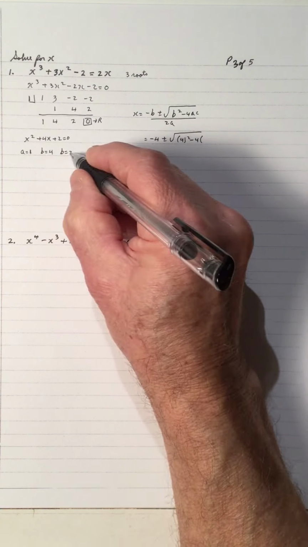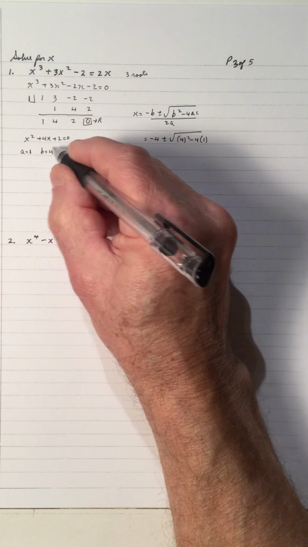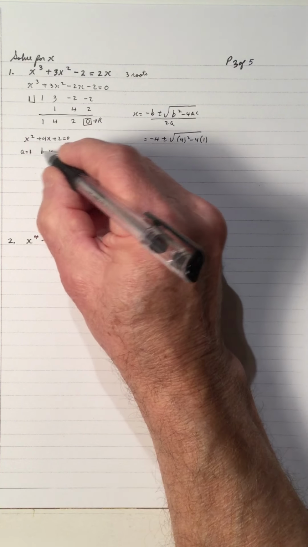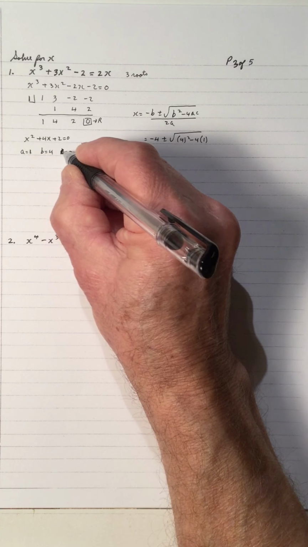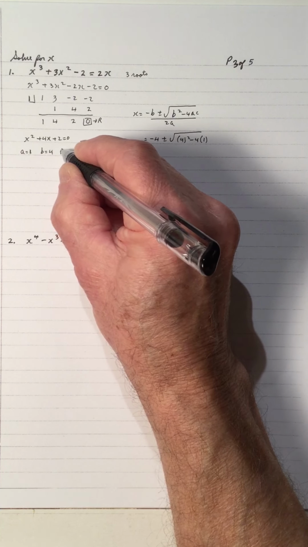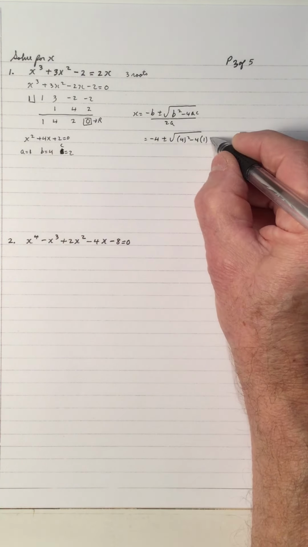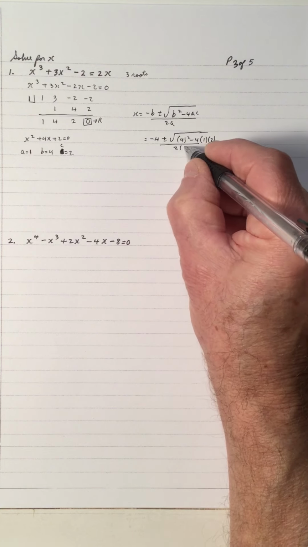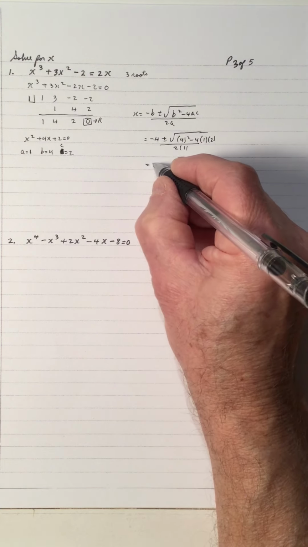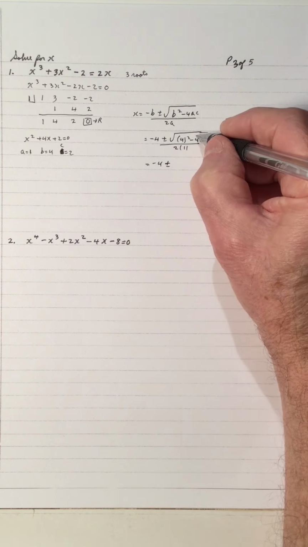A is 1, B is 2, A is 1, A is 1. A, B, look what I did here, I put a B there instead of, see, again, those little, what I call little brain errors, that's a C there. So C is 2, all over 2 times A is 1. And that gives me negative 4 plus or minus. And I'll work this out right here.